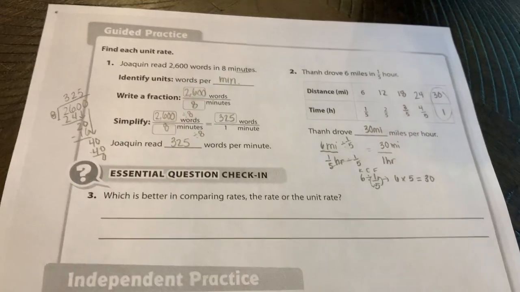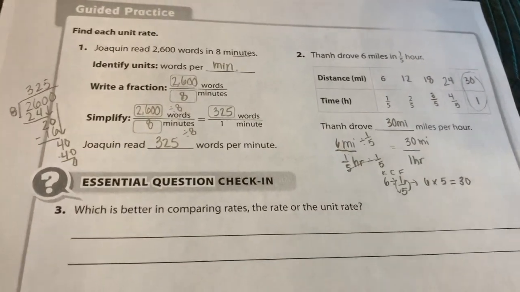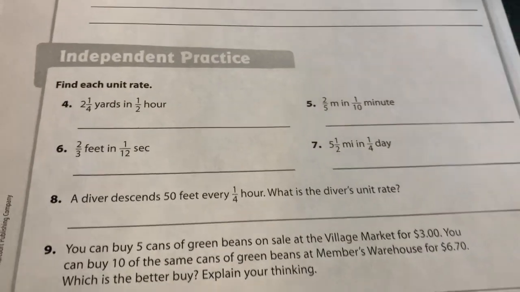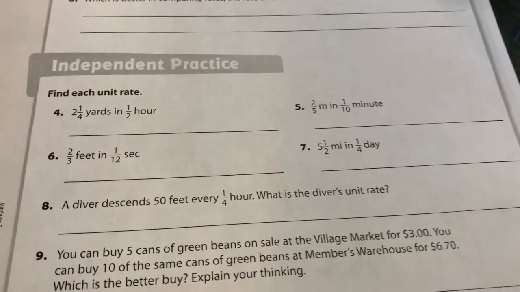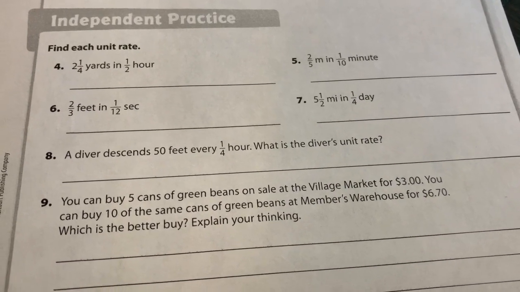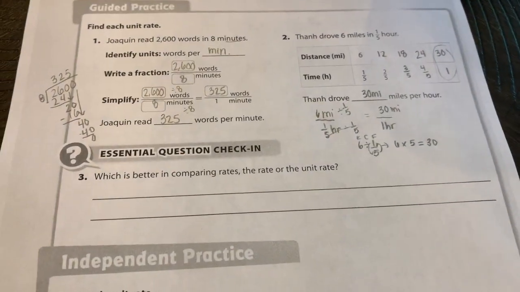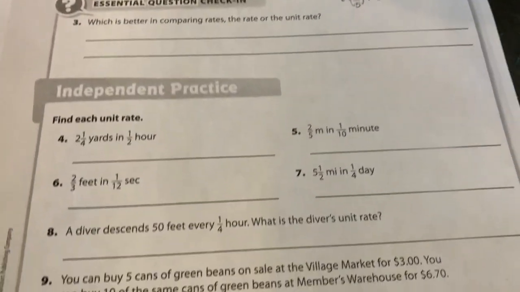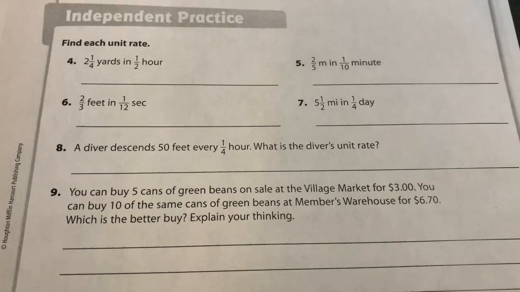Okay? So that's it for today's lesson. For your homework today, I do highly suggest that you try it out my way, even though it is a little bit involved as far as the work goes. But you can, of course, set up a table if you'd like to. Okay, guys? All right. Have fun.